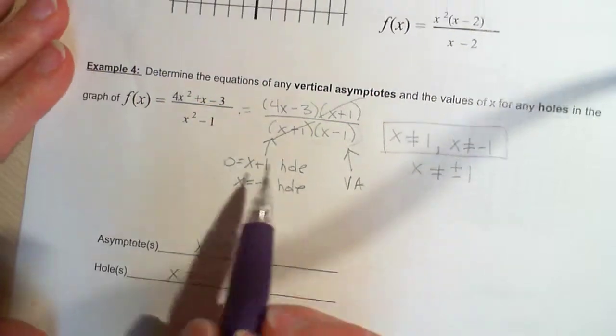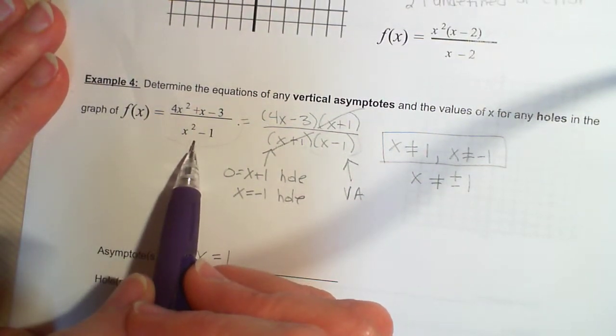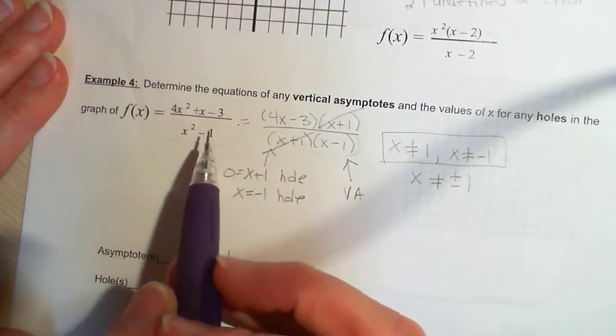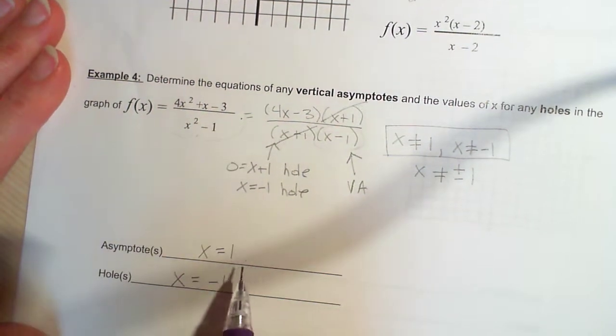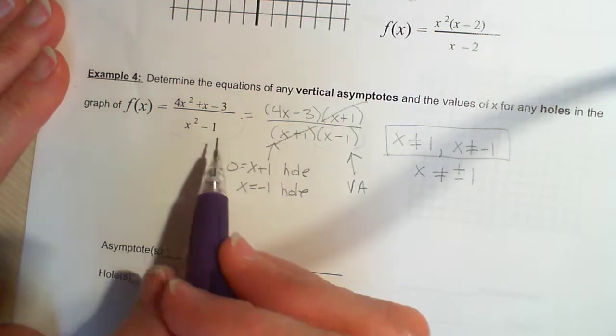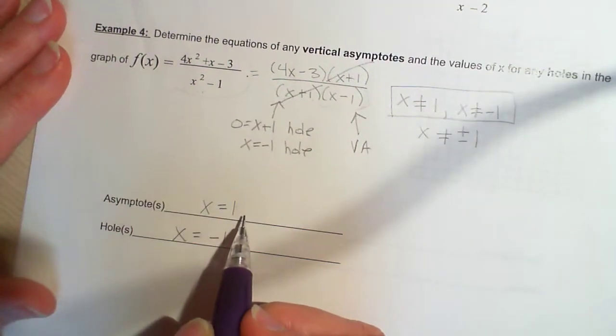So check, also, put this in your graphing calculator, check this by graphing, and what you should see when you get to the table is you should have, for the y value, undefined at 1 and negative 1. And then when you look at the graph, it should show you the asymptote at x equals 1.